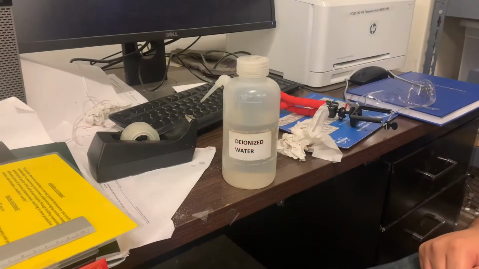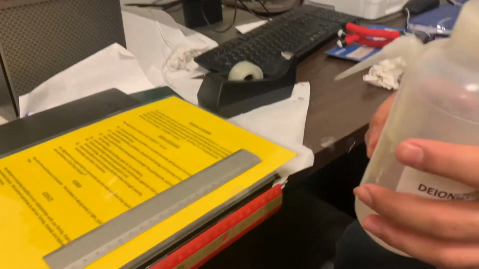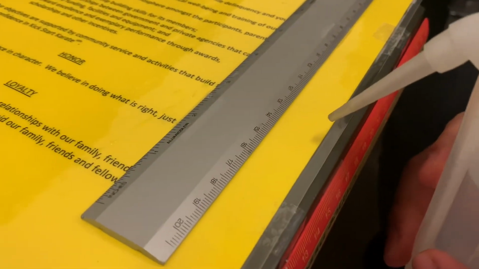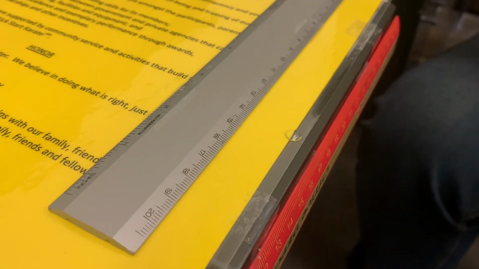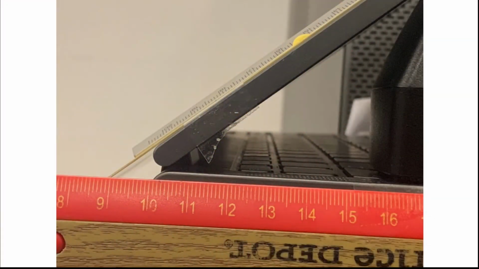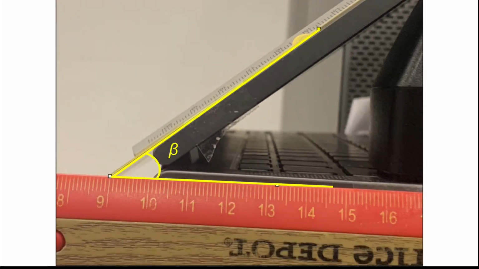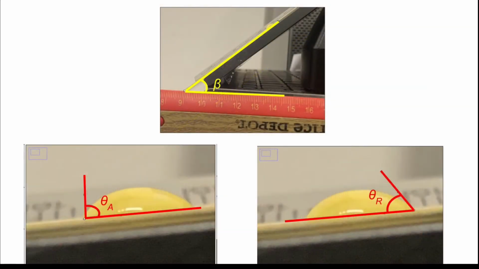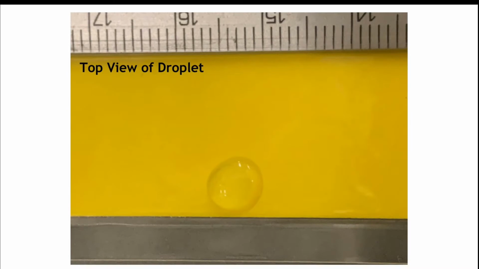So all I have to do now is pour a drop of my DI water onto the surface of the laminated paper, and I can open the laptop at any angle that I choose to record, and with some imaging software I can take a photo of the setup to measure the angle of inclination. Likewise, I can do this to measure the advanced and receded contact angles. And lastly, I can also measure the contact perimeter of the droplet by looking at the top of the droplet with the ruler at the side.